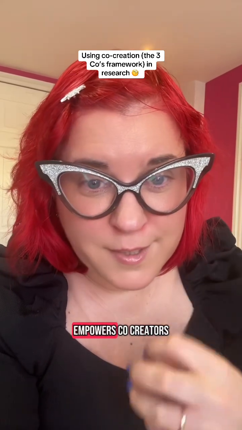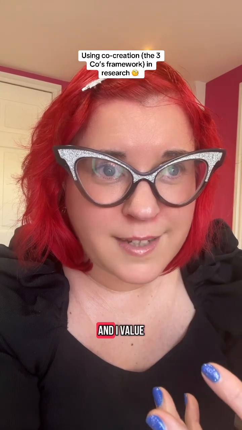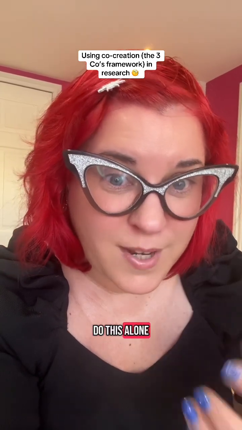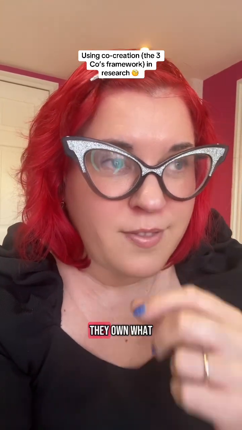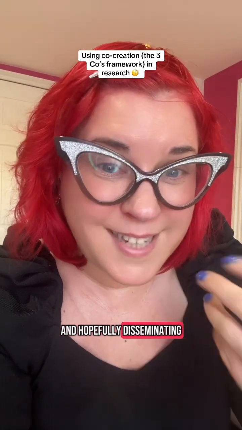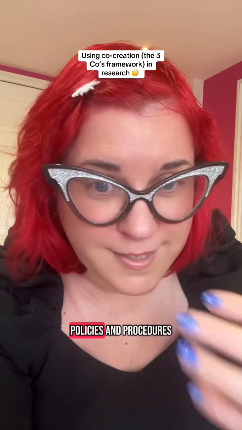And it really empowers co-creators. They really feel valued and involved in the process, and I value them and everyone values them, because everybody can't do this alone. It needs a team. This also means there's a sense of ownership for people. They own what they've co-created, so they're invested in making it work and hopefully disseminating outputs to other people and including it in their own policies and procedures.